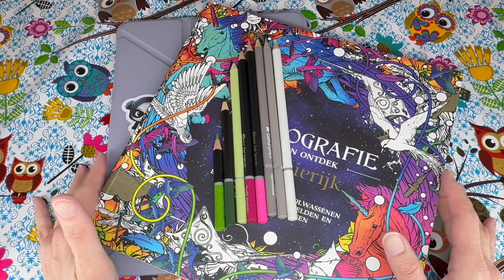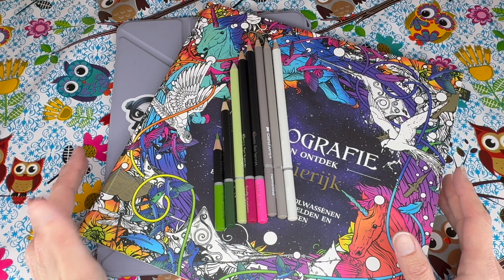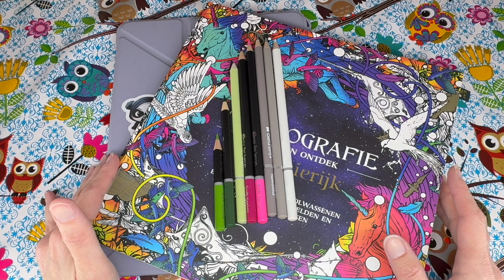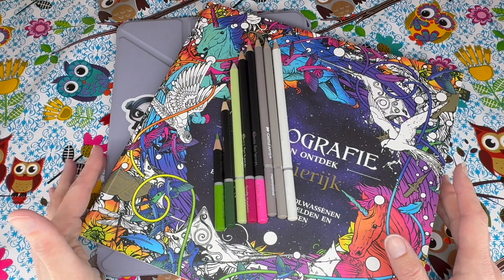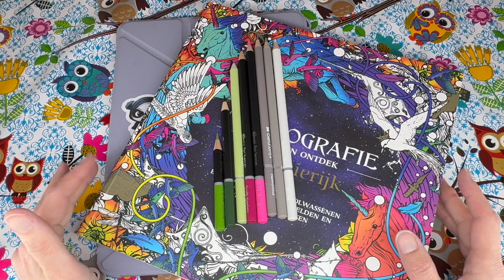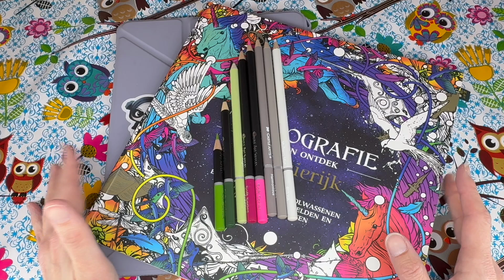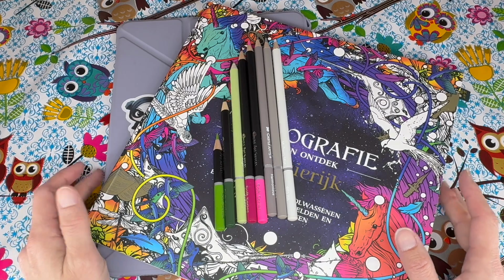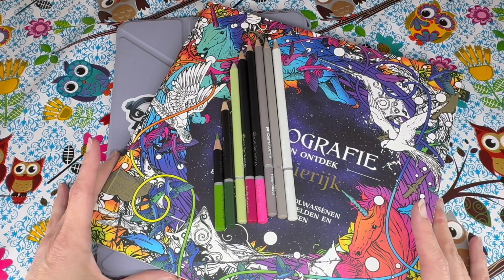Color palettes for my coloring pages. I've had a couple of requests from viewers to explain where I get my color palettes from and how I apply the colors to the page once I've chosen the palette and the pencils. So that's what we're going to be doing today. Let's get started.